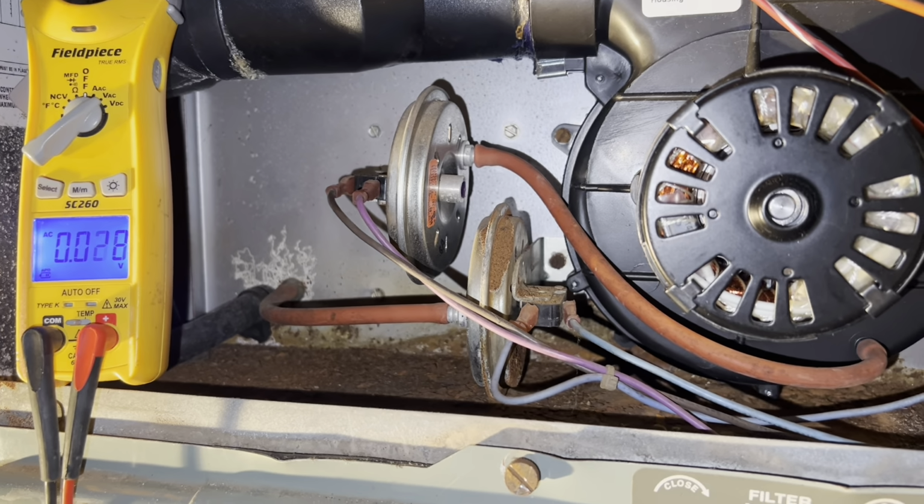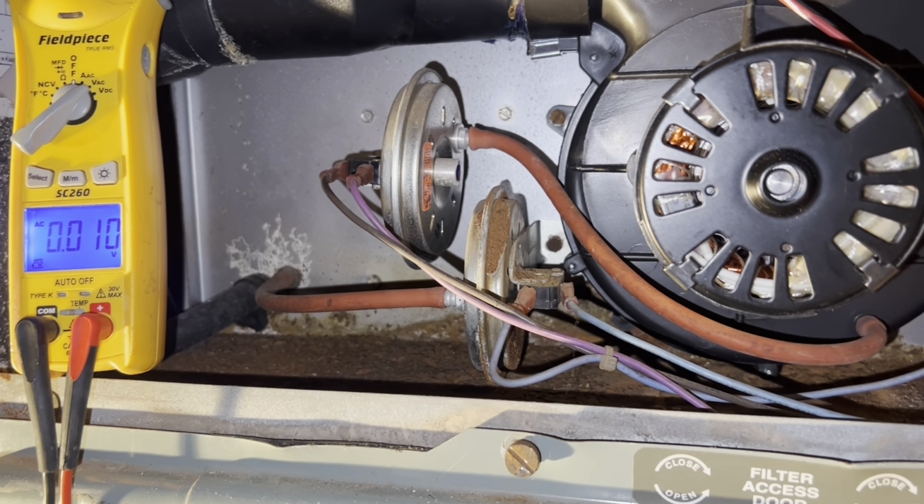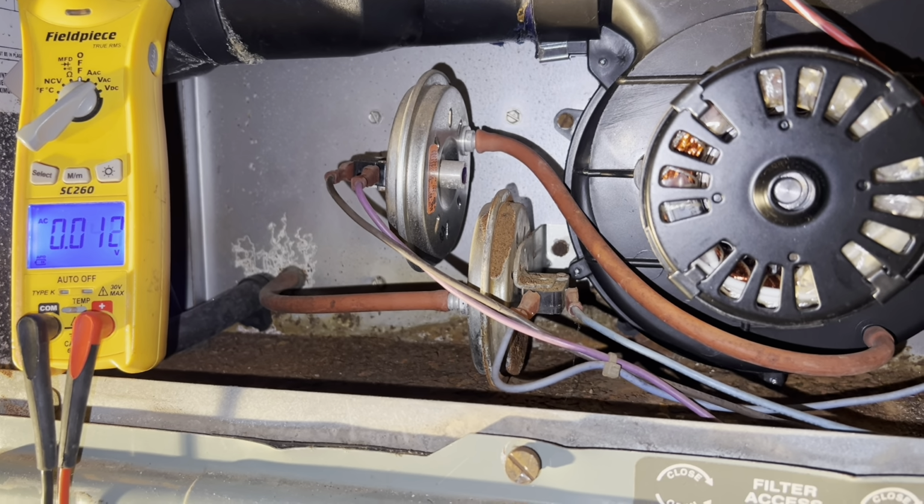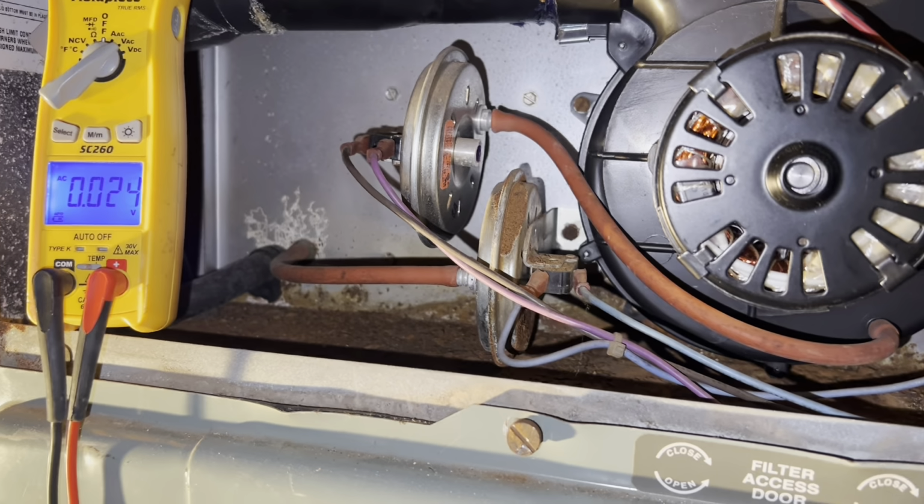Okay, so we've initiated call for heat. Our inducer has turned on. However, we did not start. So notice that we had a call for heat, inducer turned on, and the next step didn't happen. That next step was going to be these switches, so that's my first place to start.